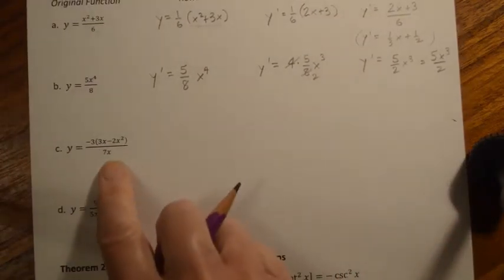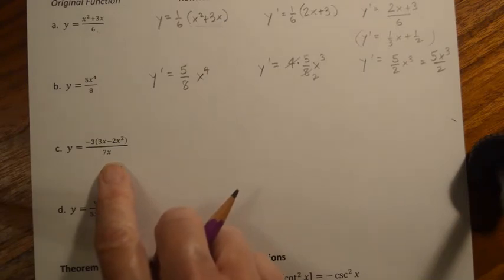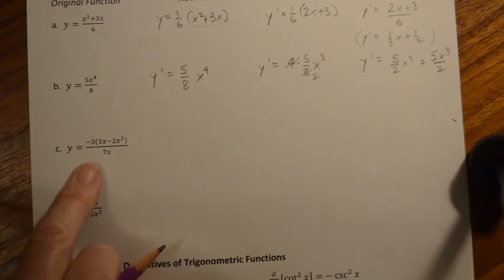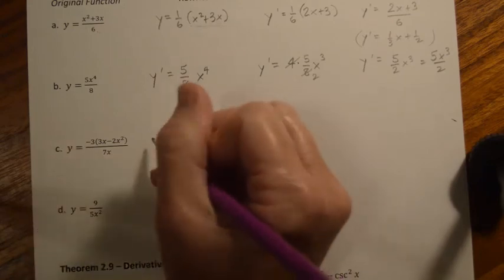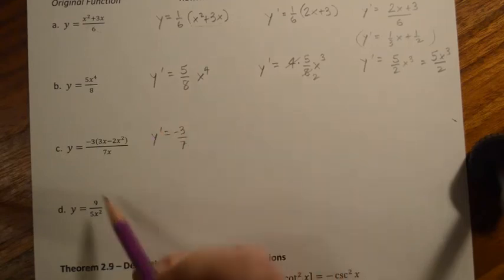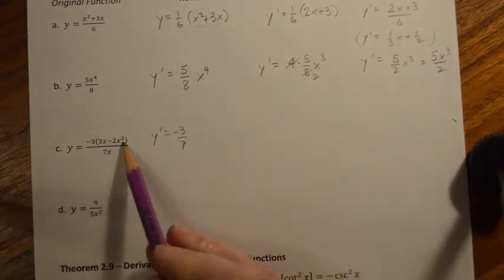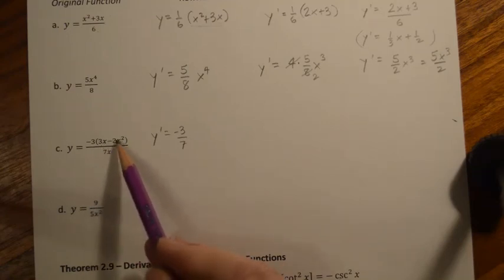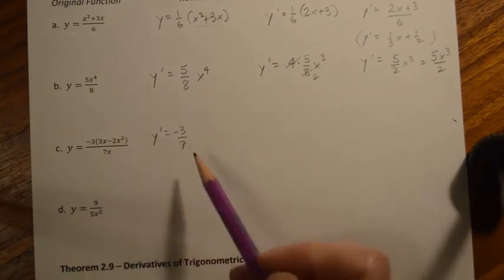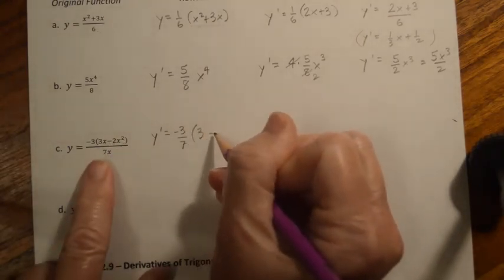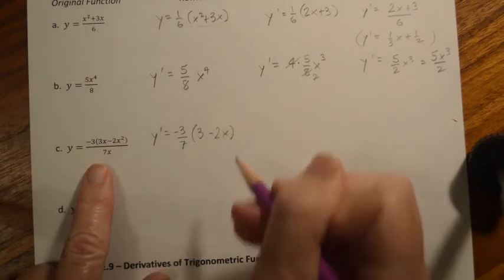Okay, this next one really looks like it is a quotient rule, but let me just point out that if we pull this 7 out with the 3 right here, we rewrite this as y prime equals negative 3/7. Notice that each of these other two terms that are parenthetical up here have an x, just like this x in the denominator, and we can cancel out those 3 x's that are in common. What's left in the parentheses then ends up becoming 3 minus 2x.